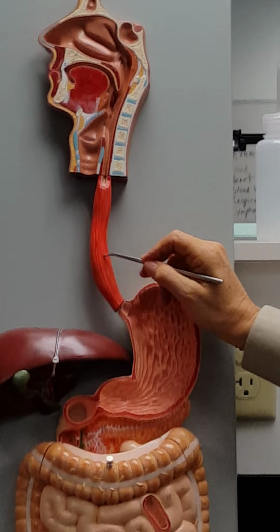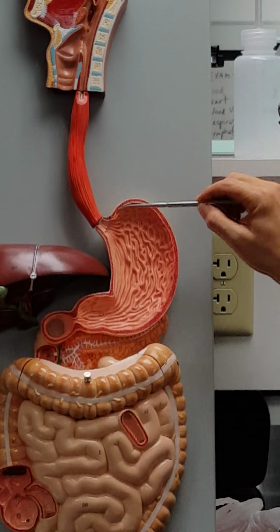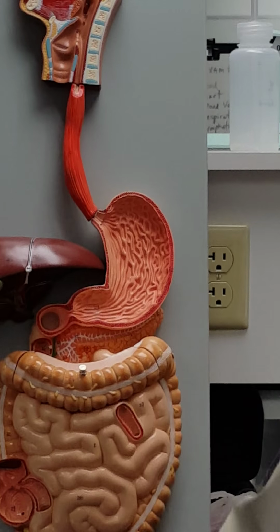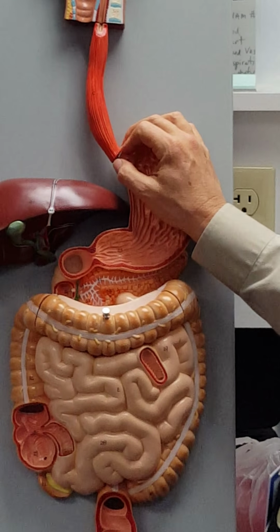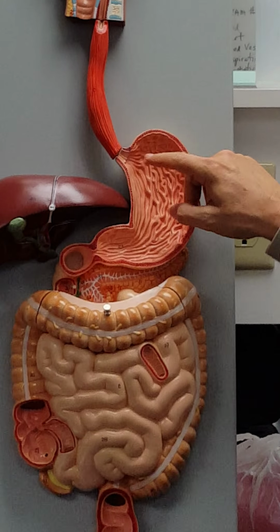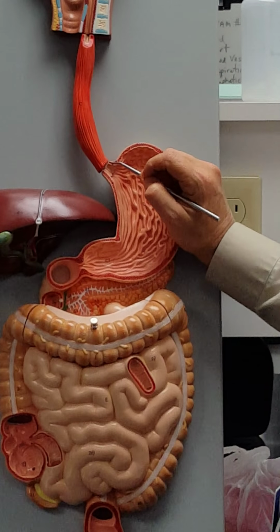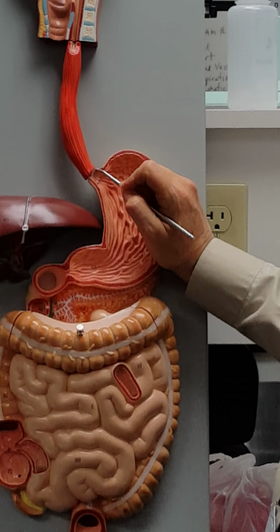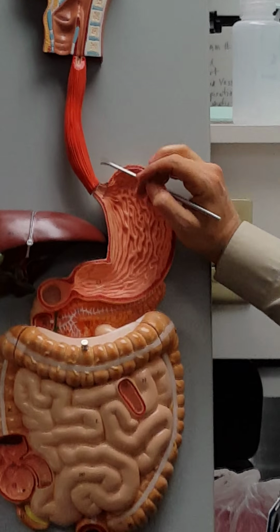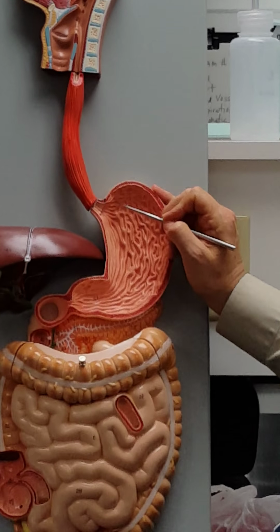It comes down through the thoracic cavity. The diaphragm would be right here, and then before entering the stomach proper, there is a valve, if you will. The word for a muscular valve is a sphincter. We'll call this valve area the cardiac sphincter. That's number 7. Esophagus was 6, yes, so 7 is the cardiac sphincter. Then this immediate region of the stomach is called the cardiac region of the stomach.